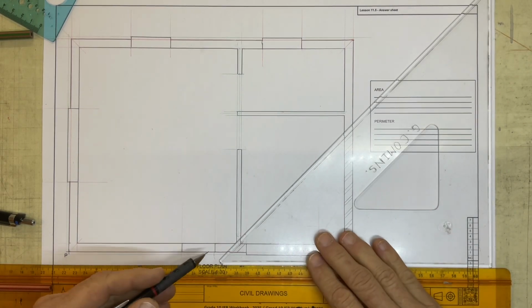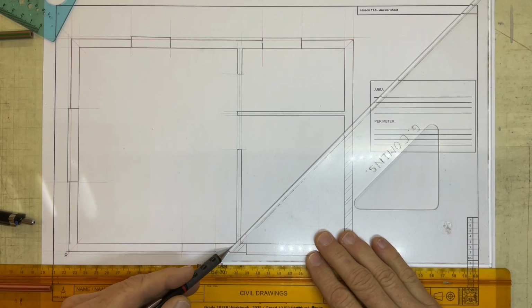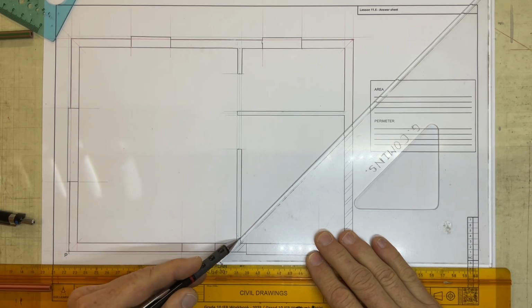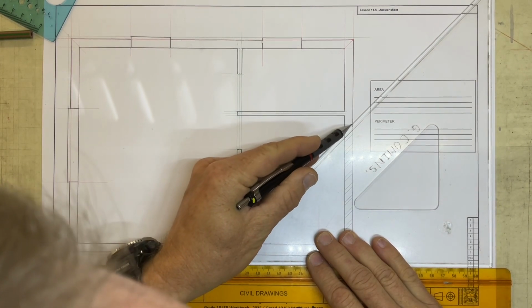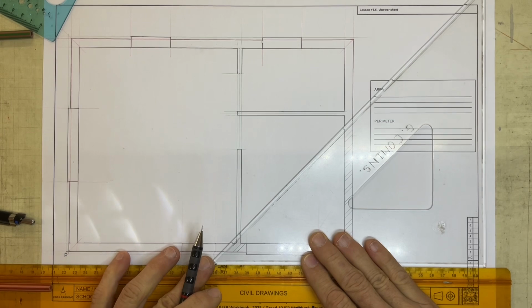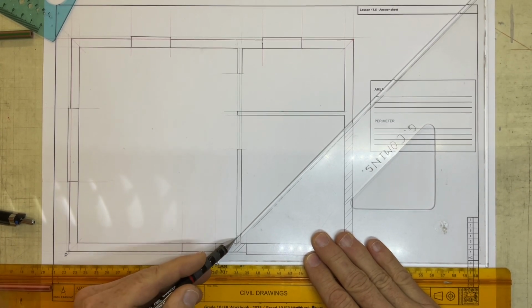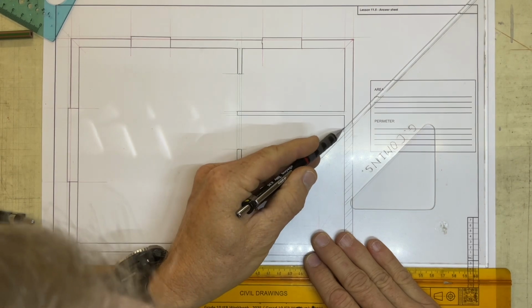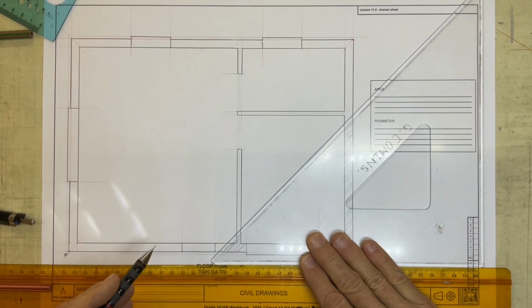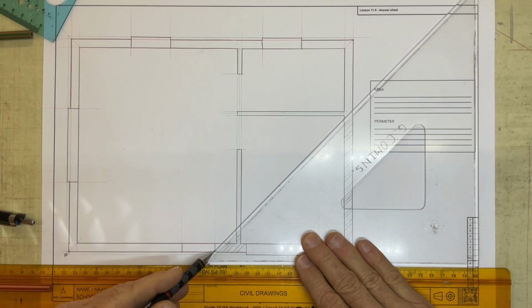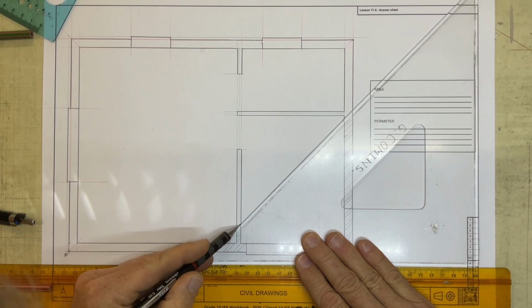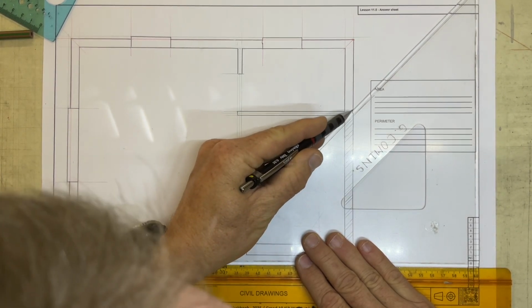Right, when you're doing this hatching, I want you to note what I'm doing. Go over there, draw in, go all the way up there, move it, draw in, go all the way through, and don't miss out things. There's the big space, there, there, and there.